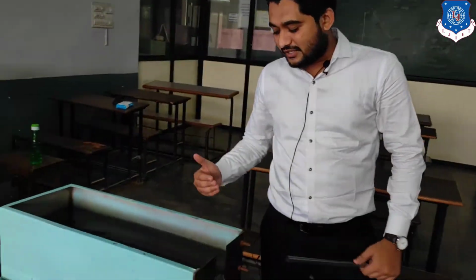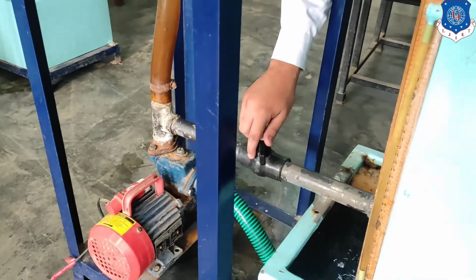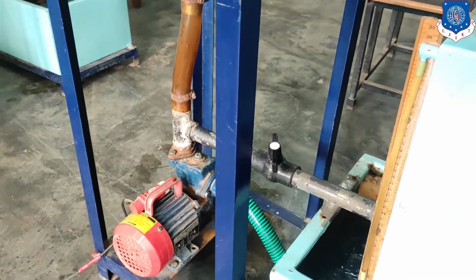And for another reading, we have to change this bypass valve position, right? And repeat the same procedure again.